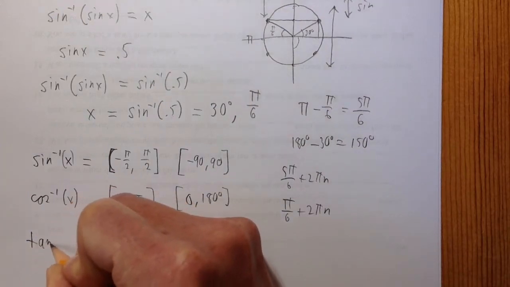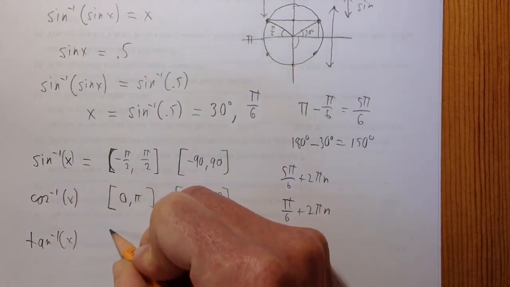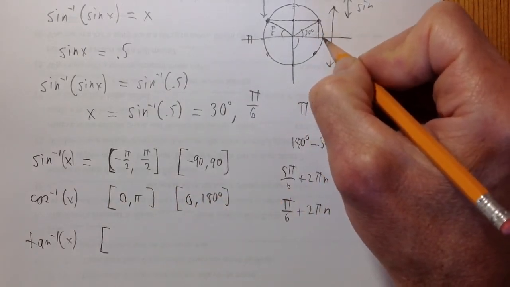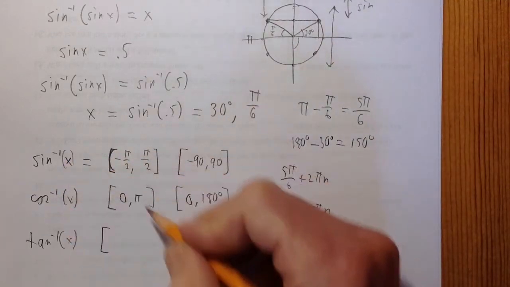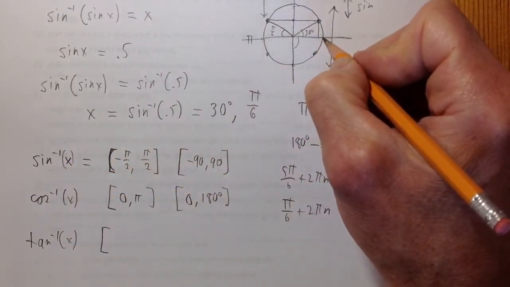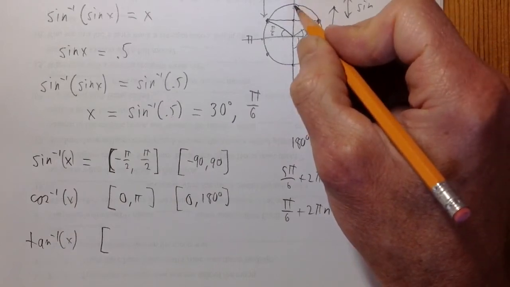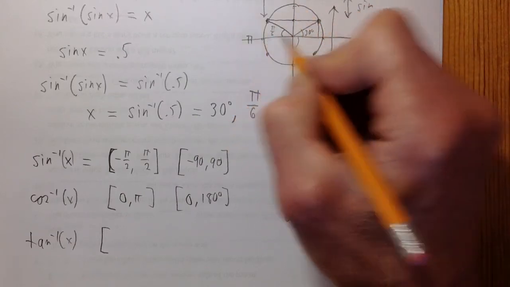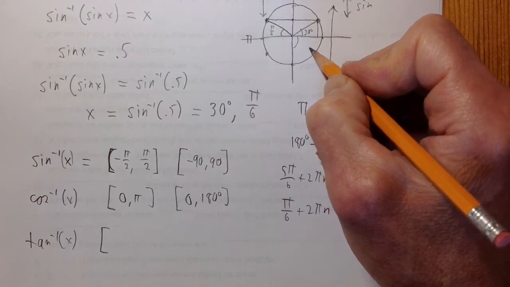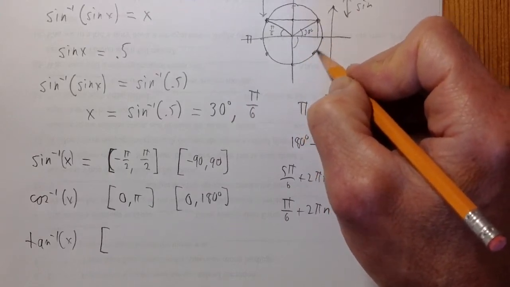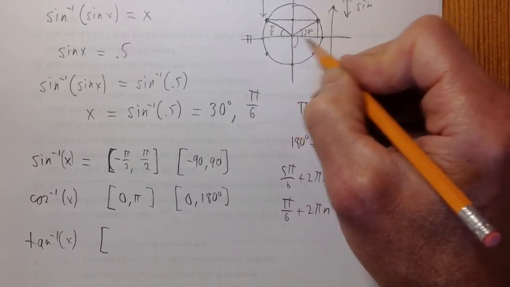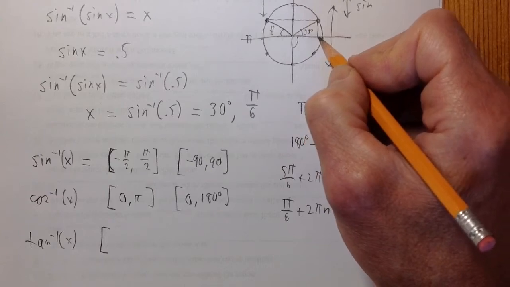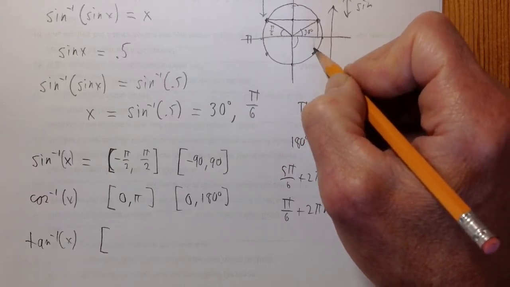And then tangent, inverse tangent of x. Tangent is the opposite over the adjacent, or sine over cosine. We can just divide these two. It goes from 0 here, because there's no opposite, all the way to infinity. But if we start down here, tangent can go from 0 to negative infinity, because the adjacent is always positive. If we stay on this side, that's the x, that's the cosine value. But the opposite is negative down here.